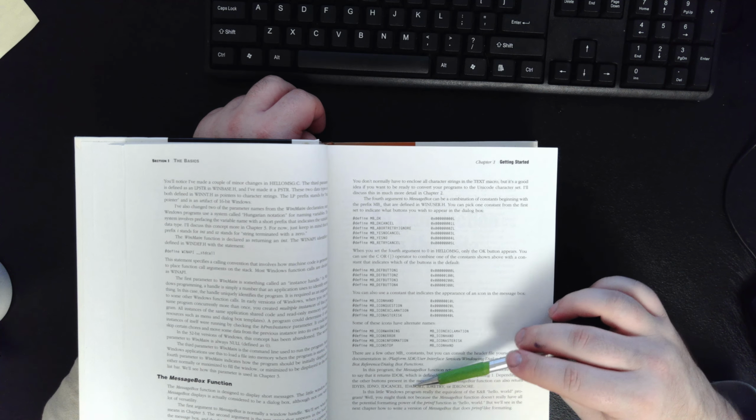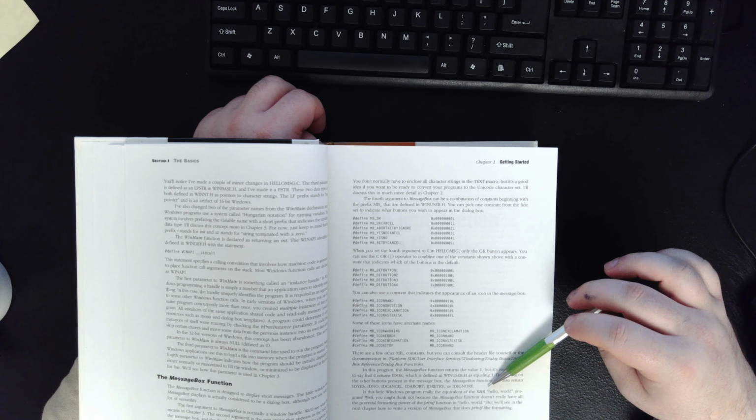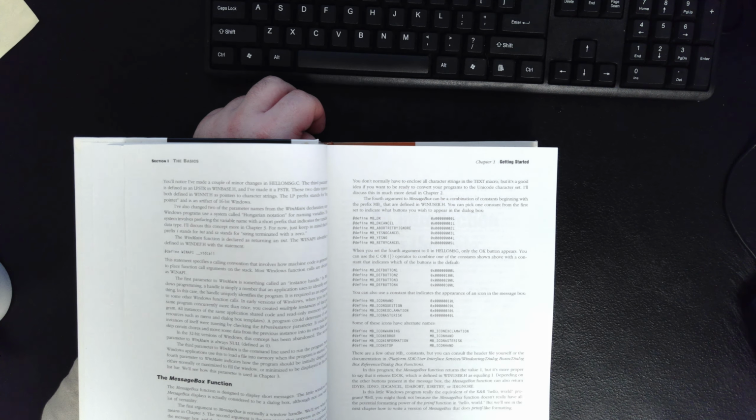Is this little Windows program really the equivalent of K&R's Hello World program? Well, you might think not, because the message box function does not really have all the potential formatting power of the printf function in Hello World. But we'll see in the next chapter how to write a version of message box that does printf-like formatting.